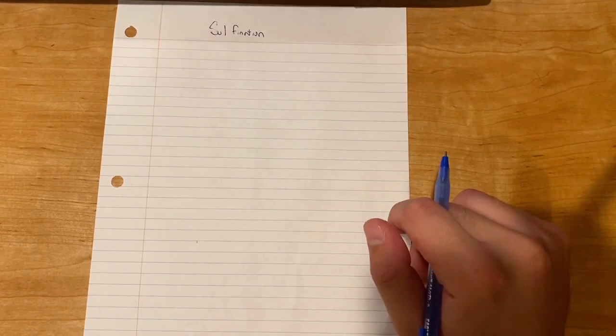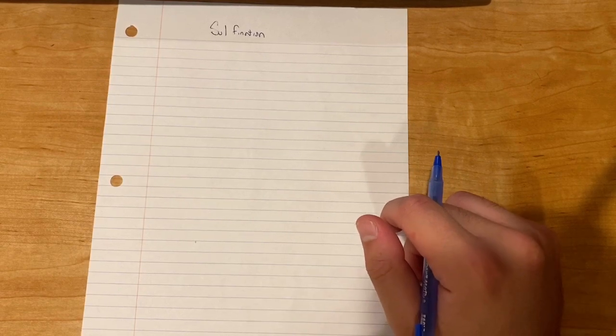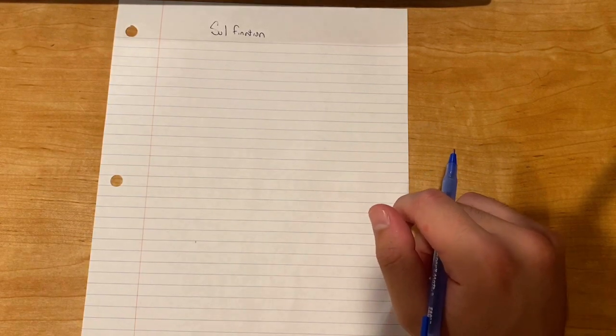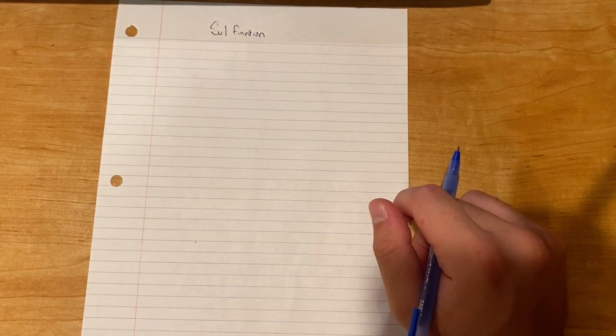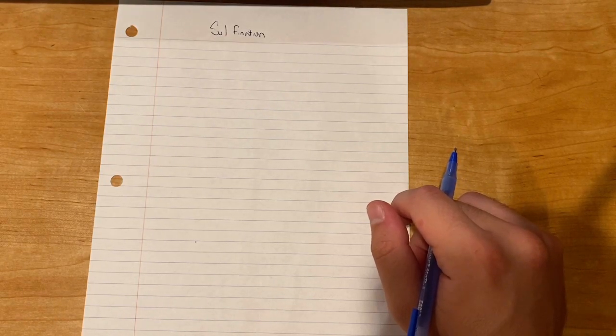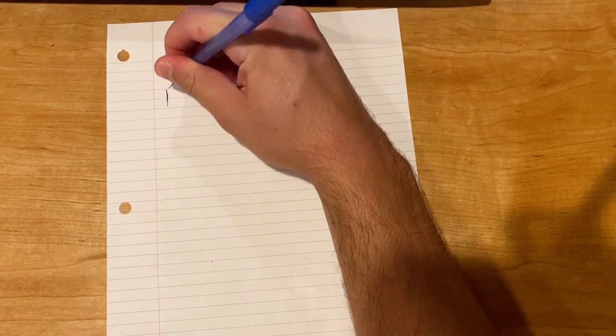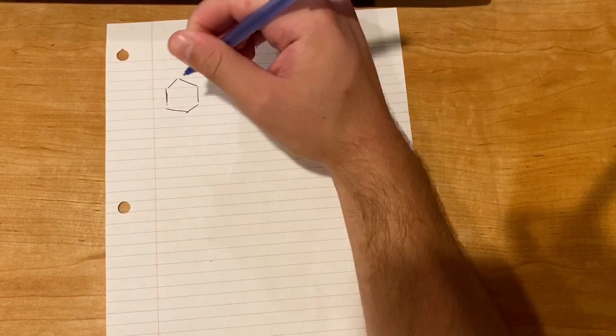Hello everyone. Today we'll be going over sulfonation and why you might want to do one. To start with, a sulfonation is an electrophilic aromatic substitution reaction that results in the addition of a sulfonic acid group to an aromatic ring, such as benzene or toluene or naphthalene. So the mechanism will be as seen.